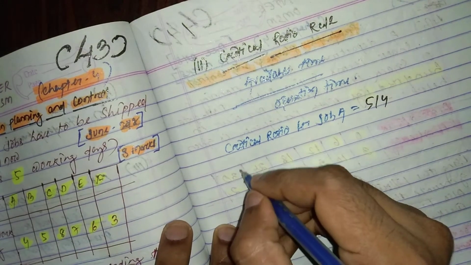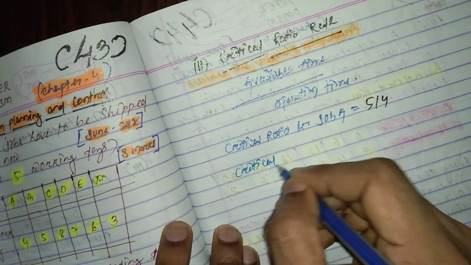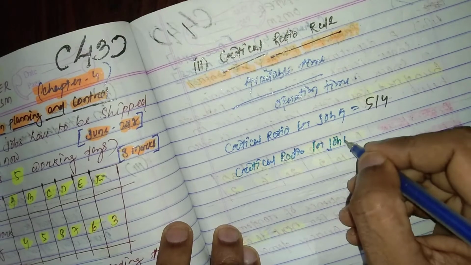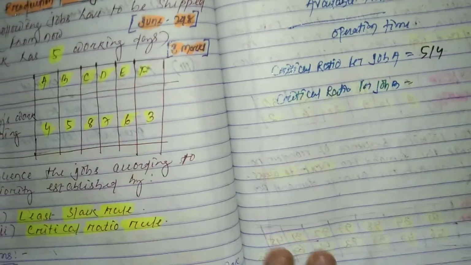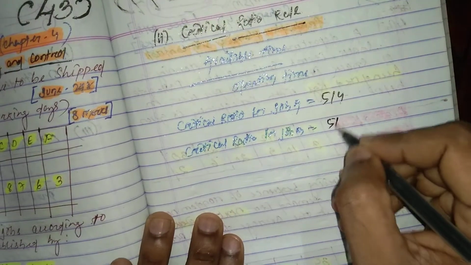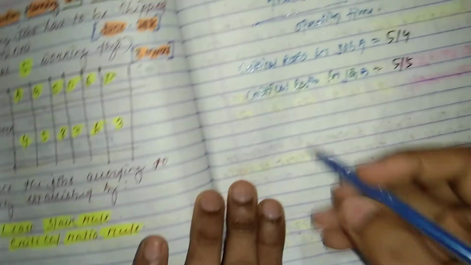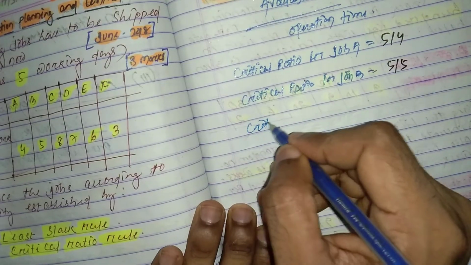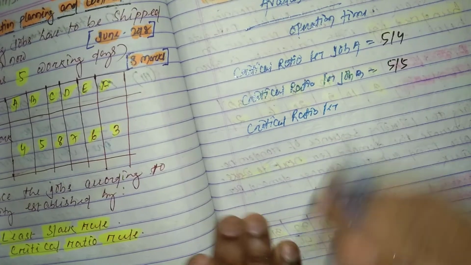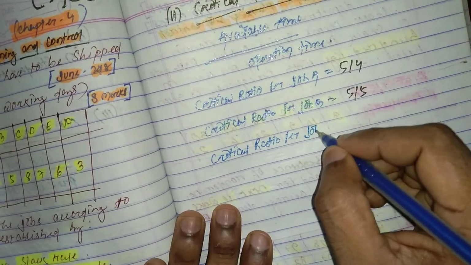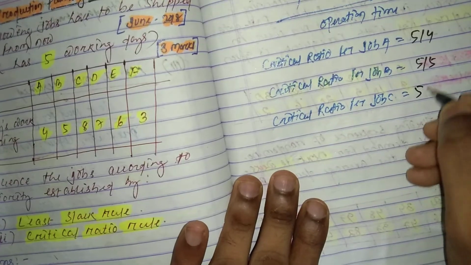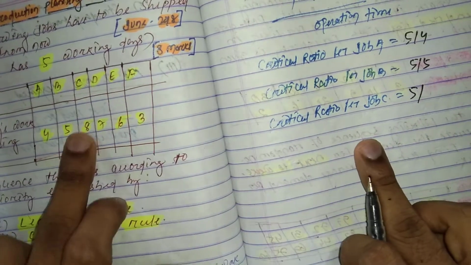Then the critical ratio for job B will be similarly 5 by 5. The critical ratio for job C will be 5 by 8.